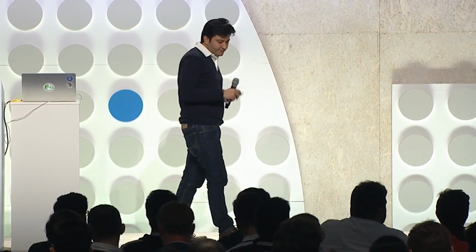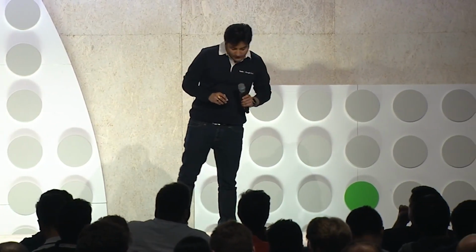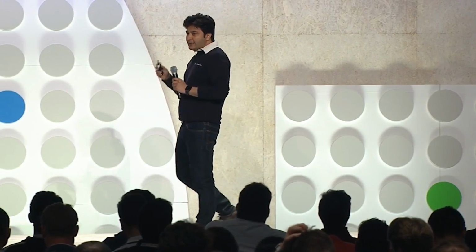After enrichment, this event is pushed forward to our next data flow. This is the persistence data flow. The persistence data flow makes sure that this particular product event enters the right table in the right data set.